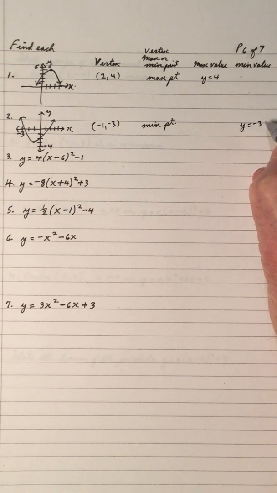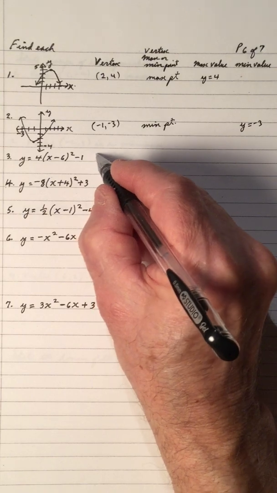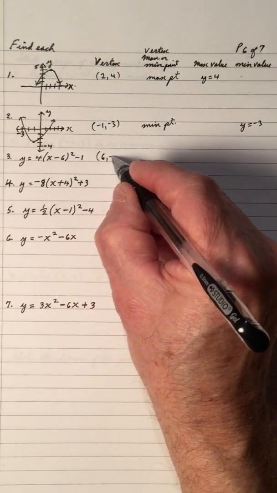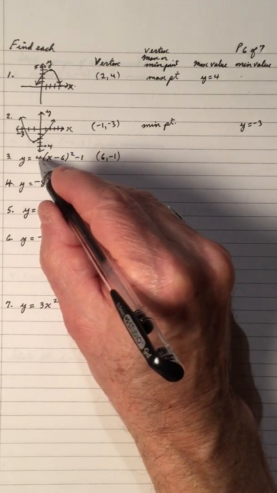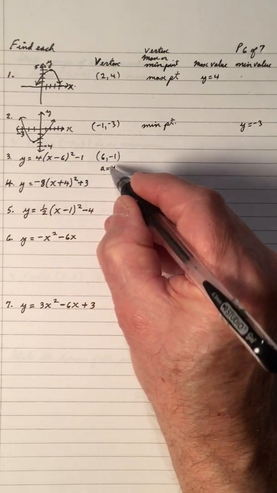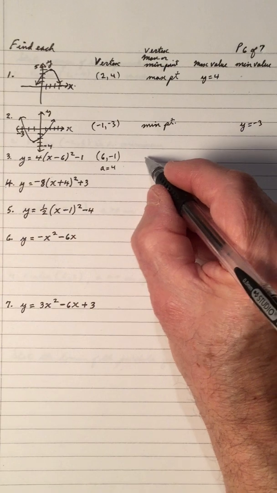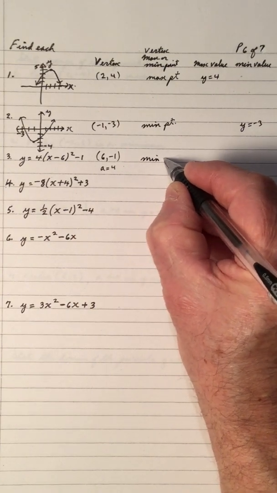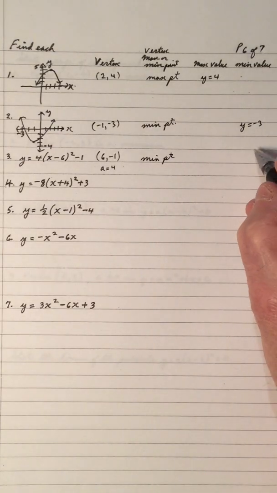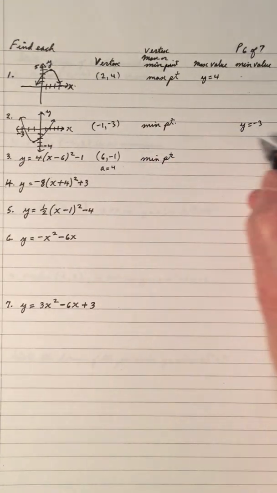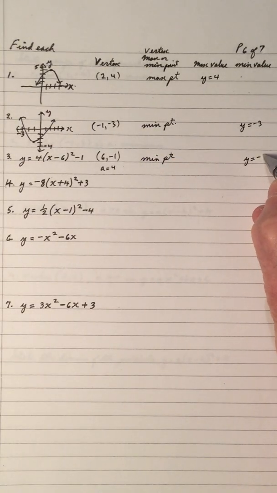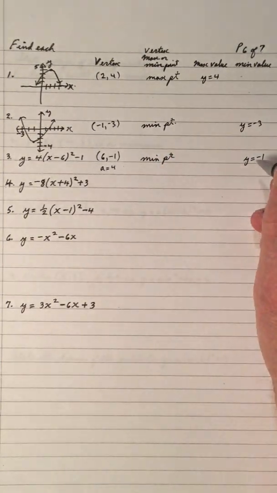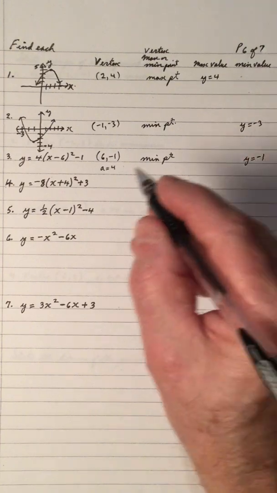Y equals -3. We have a vertex of this parabola, which is (6, -1). Notice that a is 4. So this parabola is opening up. So that means if it's opening up, we have a minimum point. So therefore we have a minimum value of -1. Y equals -1, because the minimum point is the vertex. The minimum value is the y value in that vertex.